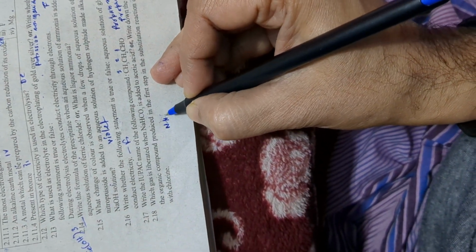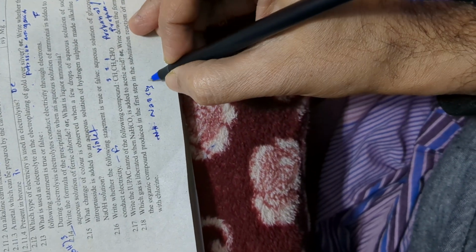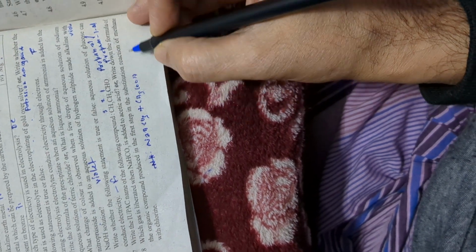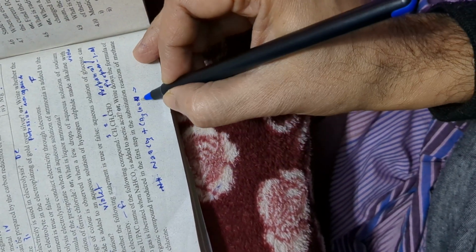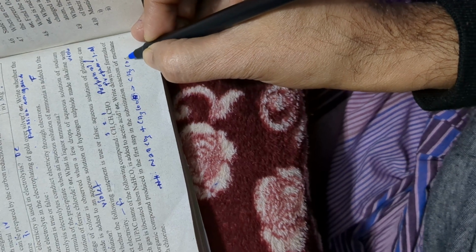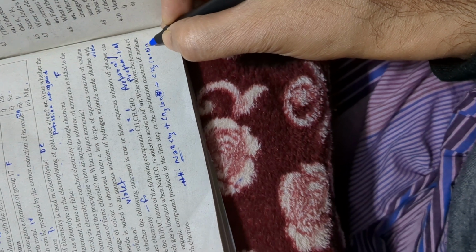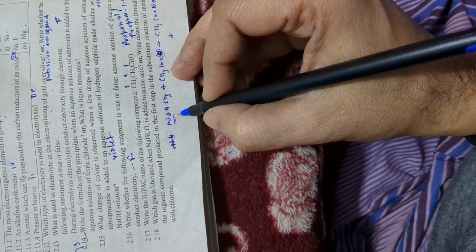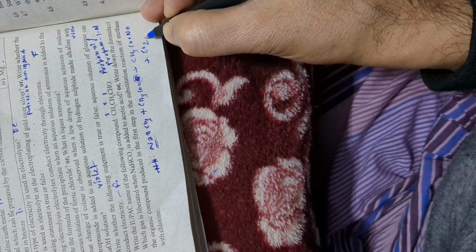Which gas is liberated when sodium bicarbonate is added to acetic acid? Sodium bicarbonate added to acetic acid, CH3COOH. That means only H would be removed, CH3COO, and the positive element Na would be added, giving sodium acetate. And as it is sodium bicarbonate, any bicarbonate compound will produce carbon dioxide and water.